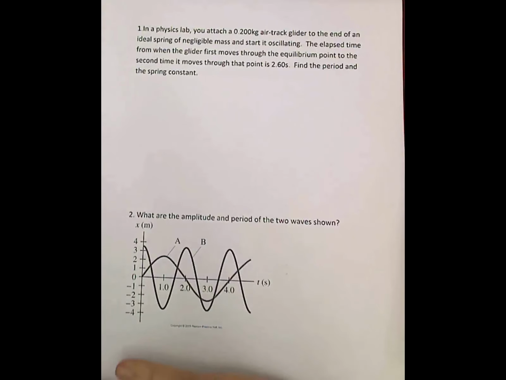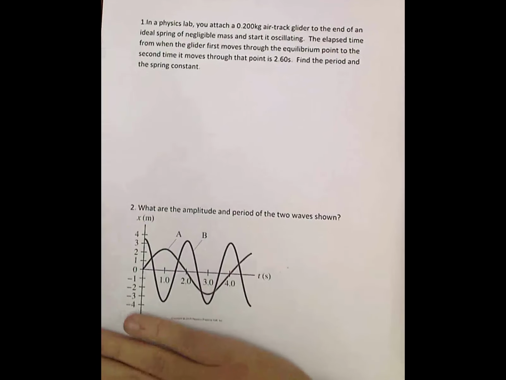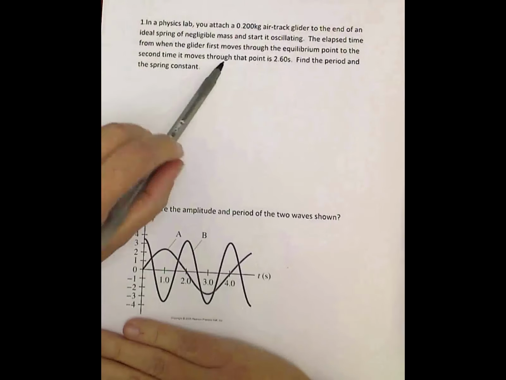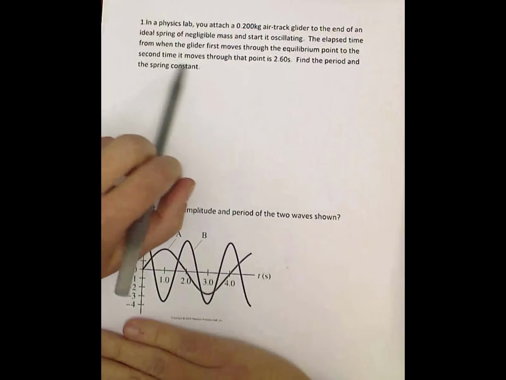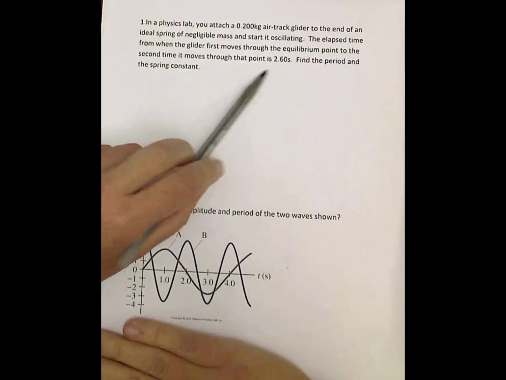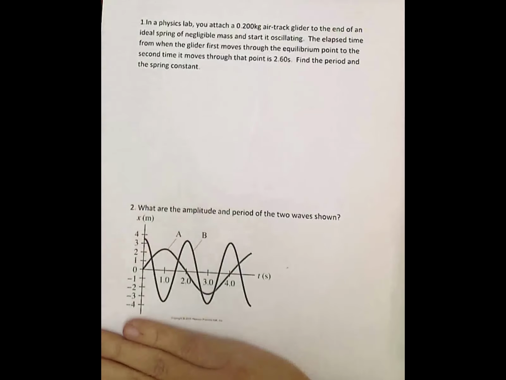Okay, so first problem, in a physics lab you have a 0.2 kilogram air track glider on the end of a spring of negligible mass. It started oscillating. The time from when the glider moves first through the equilibrium point to the second time it moves through that point is 2.6 seconds. Find the period and the spring constant.